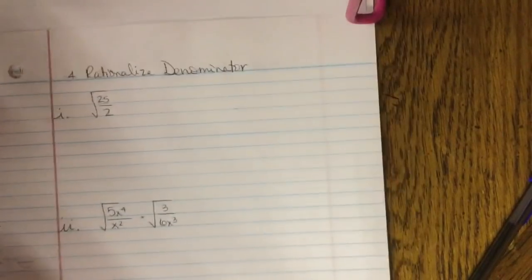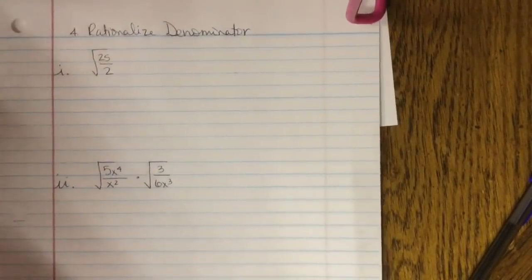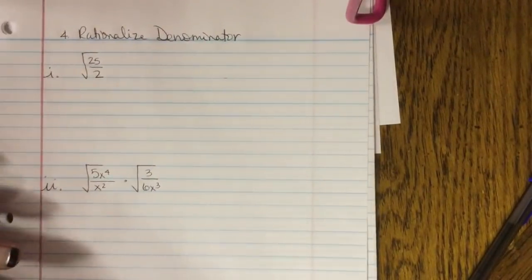Freeze it. So the last part of our notes is about rationalizing the denominator. And so what that means is that we can never, ever leave a radical in the denominator. It's illegal. It's not allowed. So when we have a radical left in the denominator, we have to get rid of it. And we do that by rationalizing the denominator.